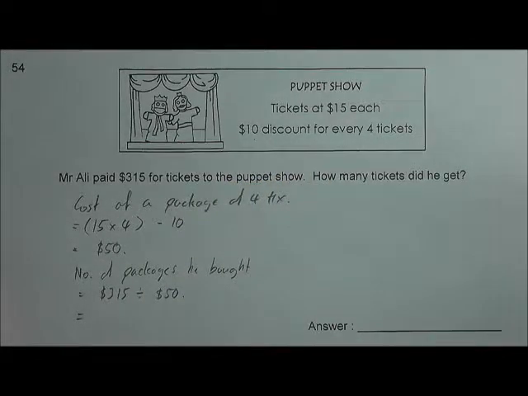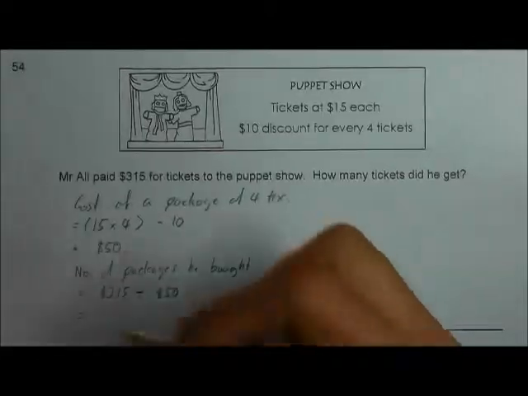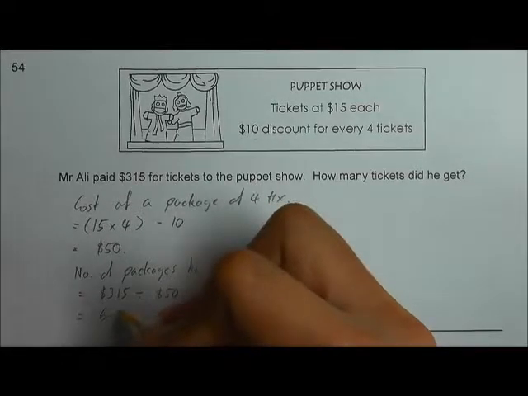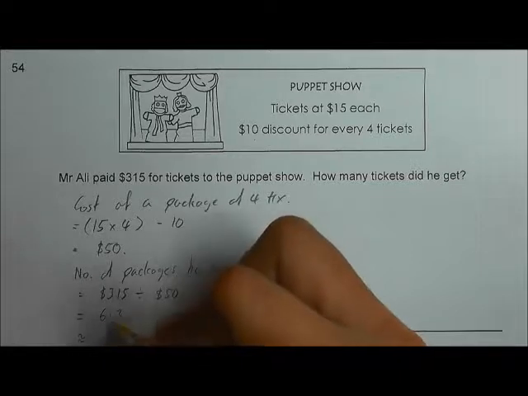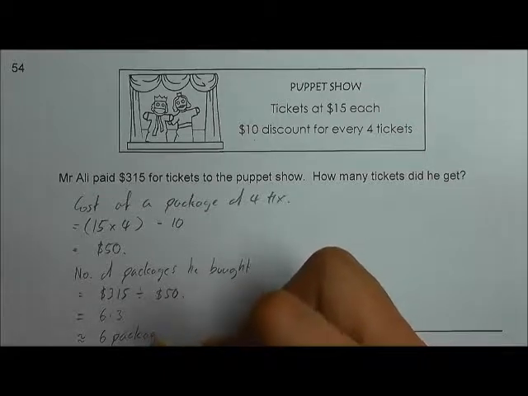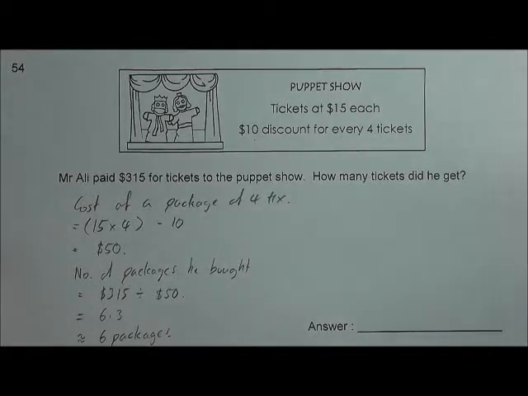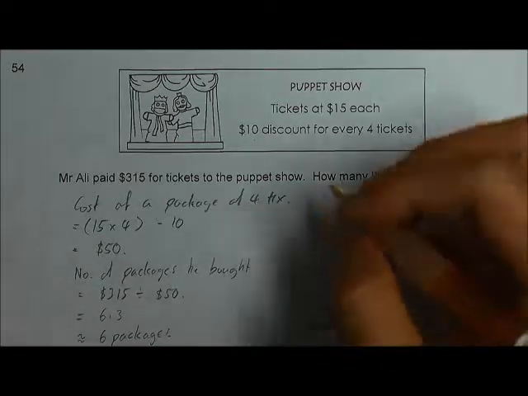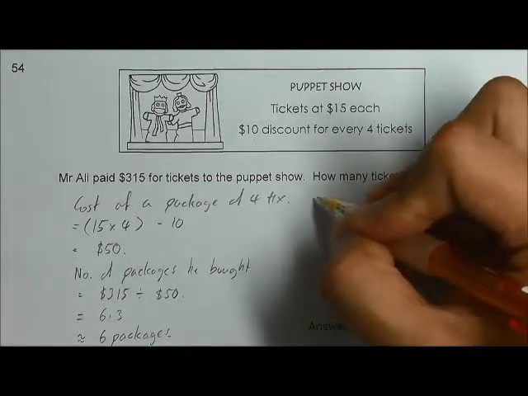So the answer that we will get here will be 6.3. So we round down. That means he bought 6 packages in total.